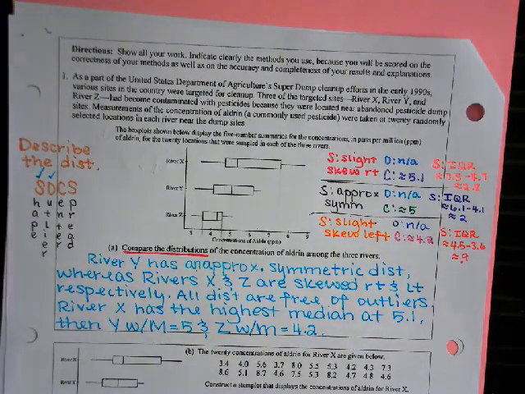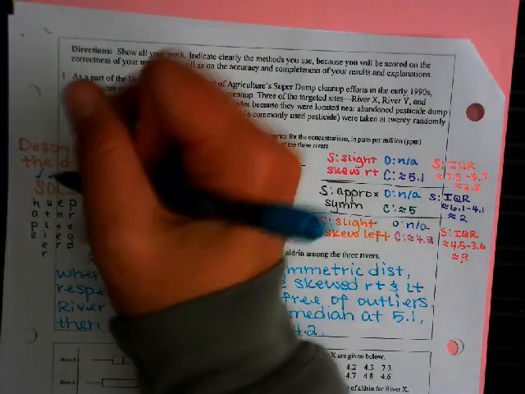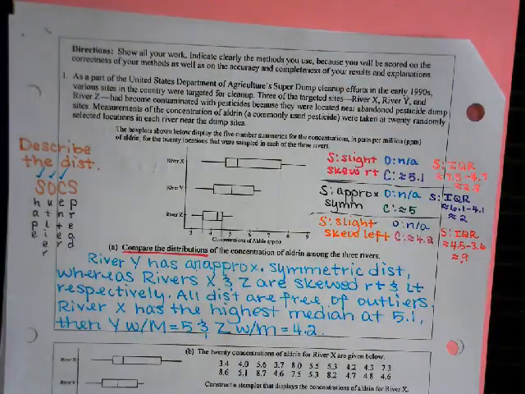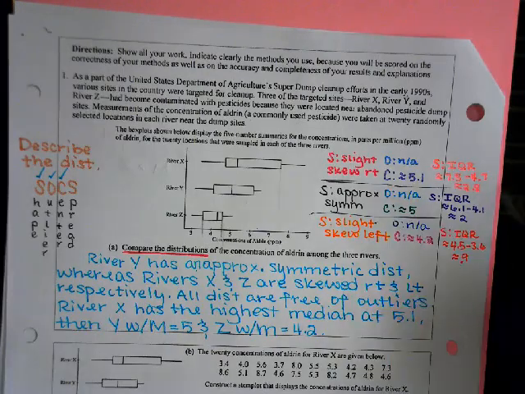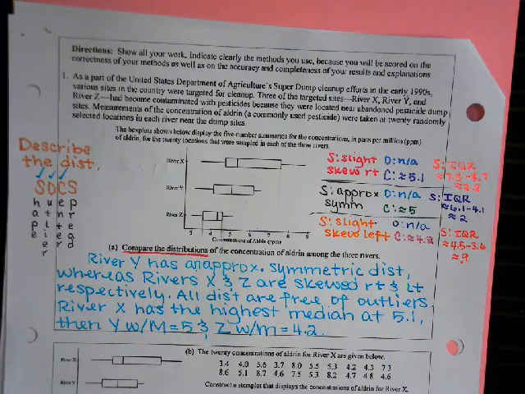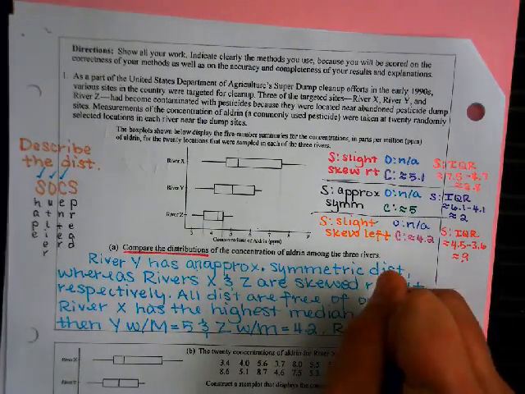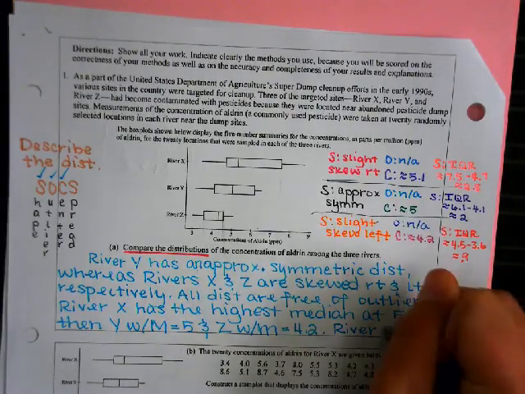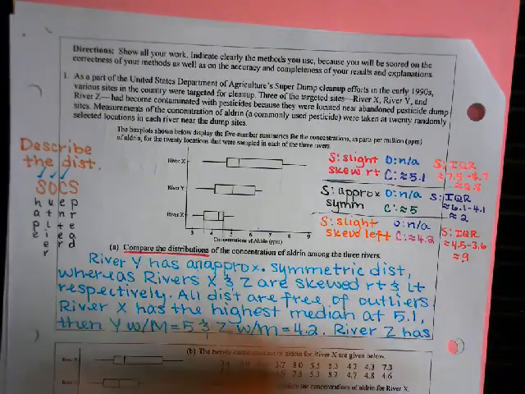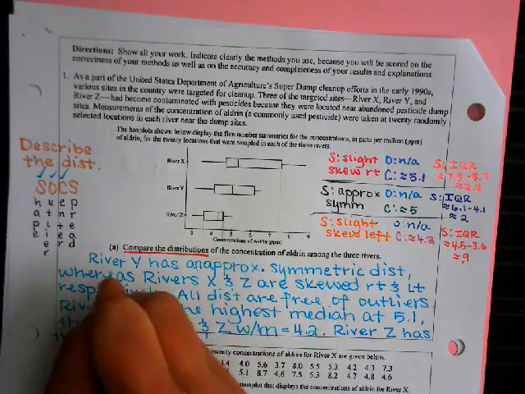So center, done. And then spread, let's see, we got 2.82 and 0.9. So how about just for the fun of it, instead of going biggest, smallest, we'll go smallest, biggest. So River Z has the smallest IQR of 0.9.